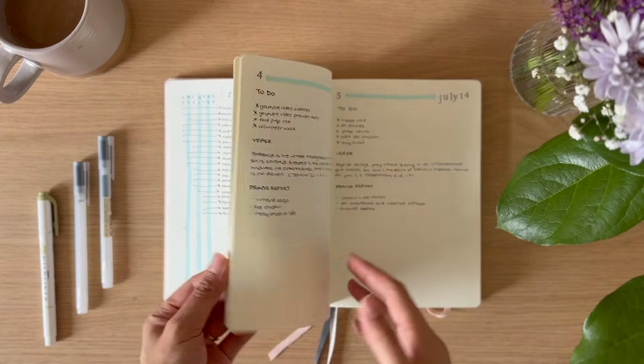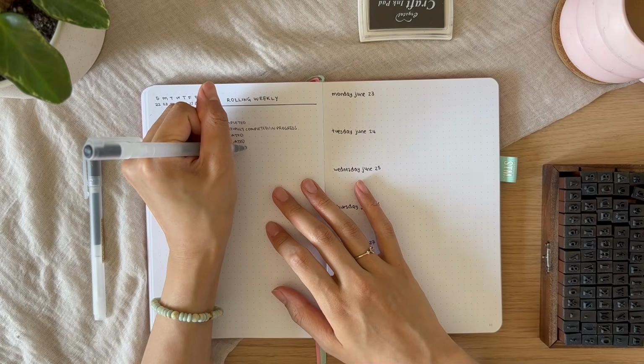Messy weeks, shifting plans, this layout gets it, and it might just become your go-to.